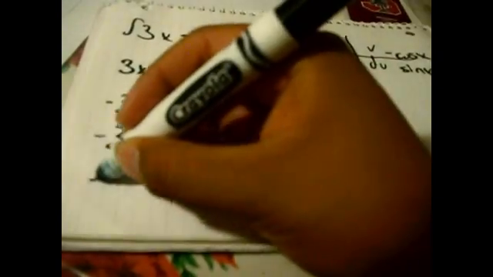So negative 3x cosine of x, minus negative 3 times the antiderivative right here, which is sine, or negative sine. So negative sine of x plus c, and then you just multiply. So it's negative 3x times cosine x plus 3 sine x plus c. And that's just one example.